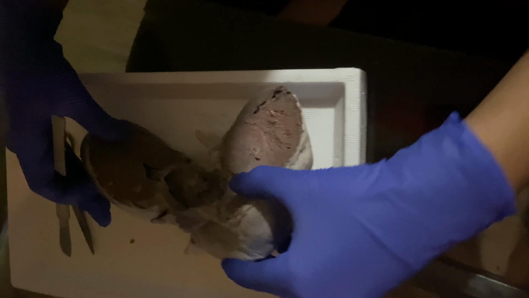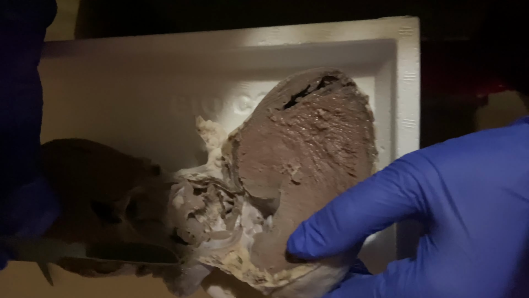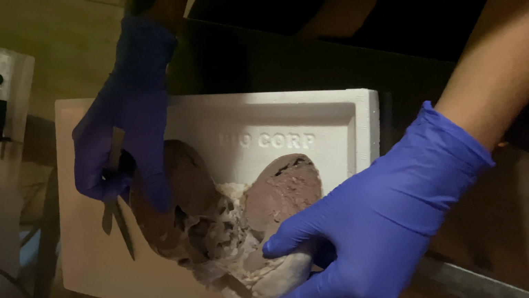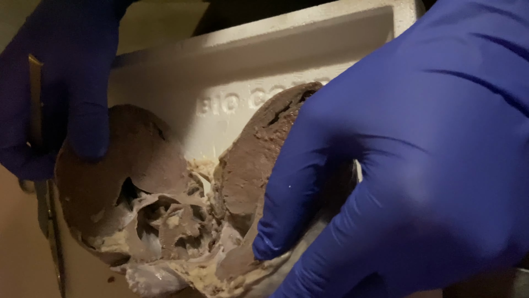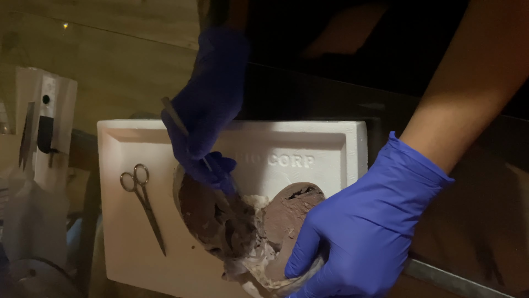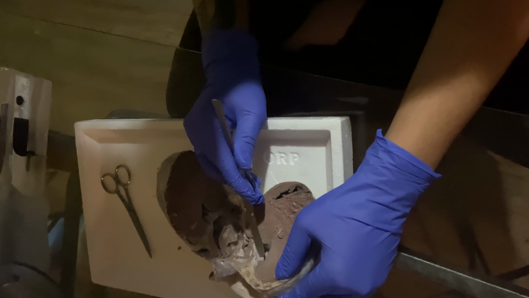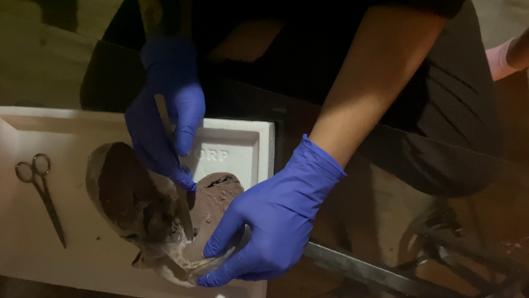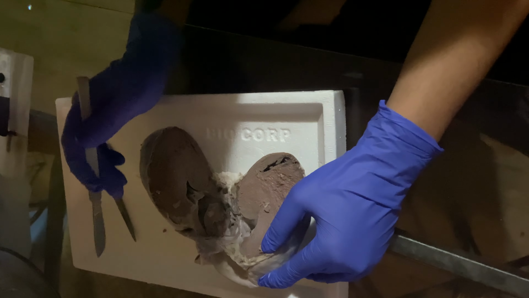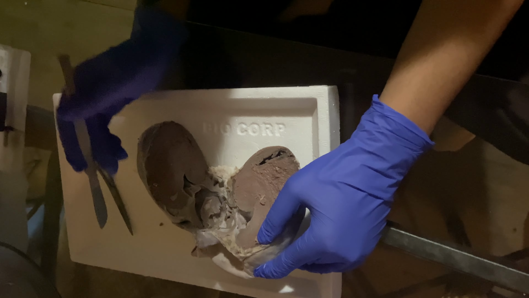Or you can call this the right atrioventricular valve, and this is the left atrioventricular valve. And there's also a third name for this, which is the mitral valve. So mitral valve, bicuspid, or the left atrioventricular valve. These atrioventricular valves are also attached to chordae tendineae, which are then attached to papillary muscles.